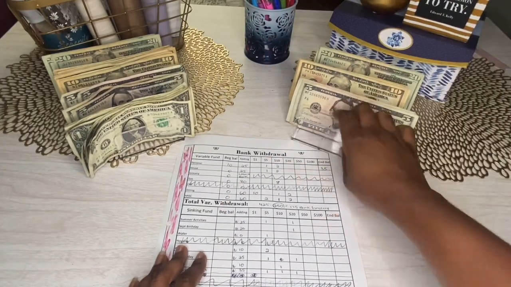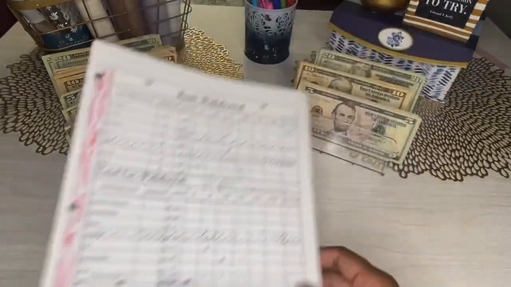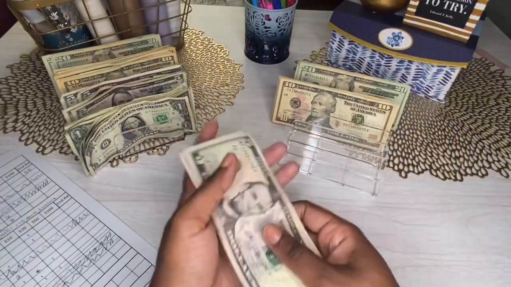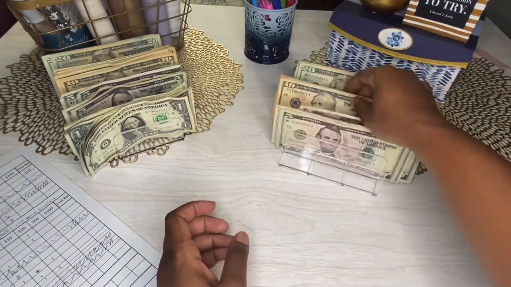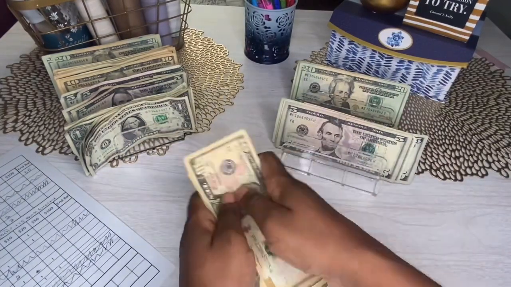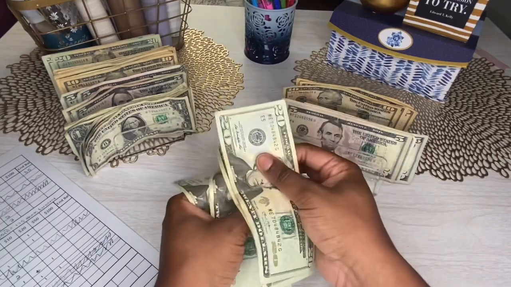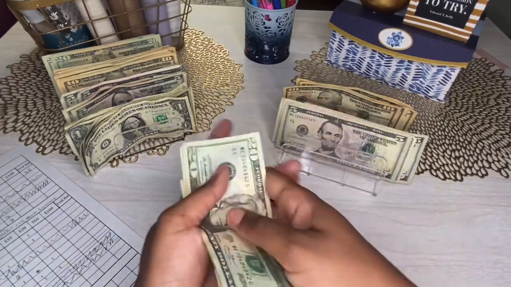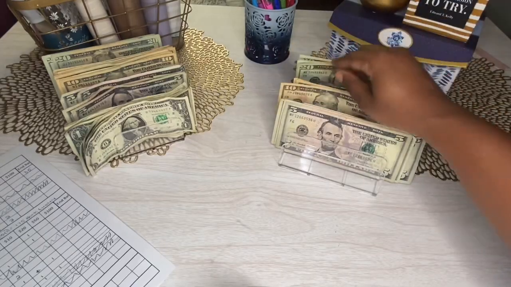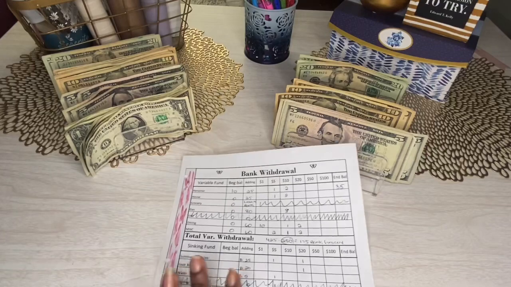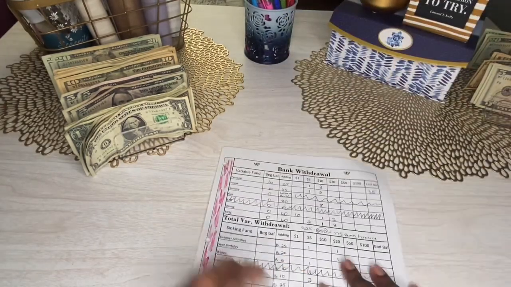Okay, and then we'll go over to sinking funds. So we should have 150 in the sinking funds. So let's make sure. 5, 10, 15, 20, 25, 30, 40, 50, 60, 70, 80, 90, 100, 110, 120, 130, 140, 150. Okay, 150. Perfect. Perfecto. All right, that's it. So I like to keep this out just so that I know what goes where. I'm gonna go ahead and put these sinking funds to the side.